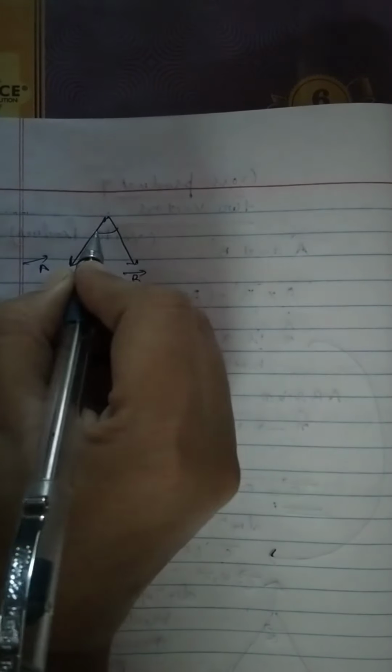If I say B cross A, if the angle is from, this is vector A and this is vector B. If the angle is from B to A, I will use the right hand rule again. This is right hand rule, in which it is from B to A, and thumb points in which direction? Downward direction.